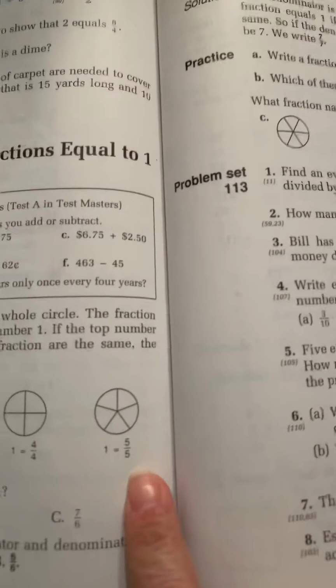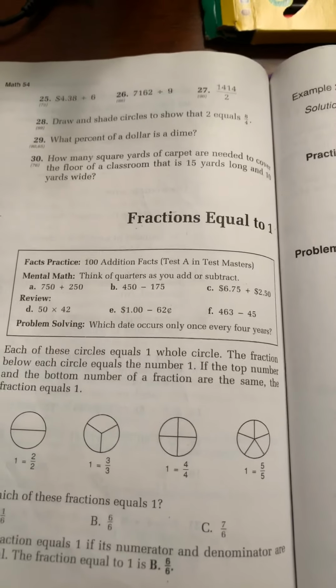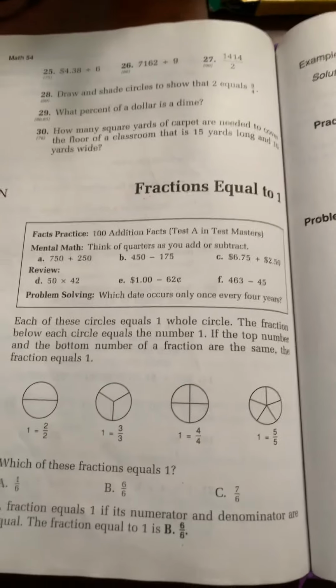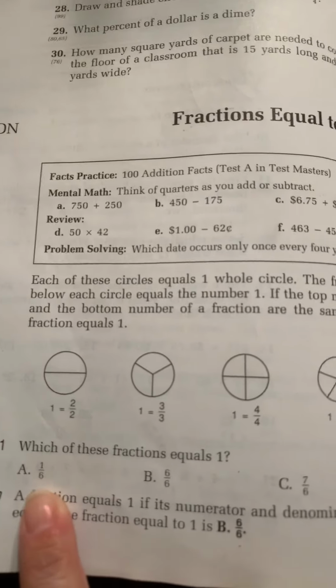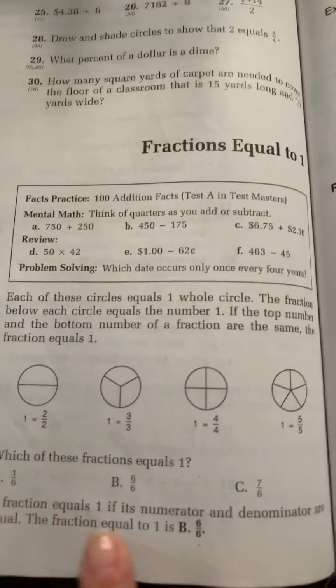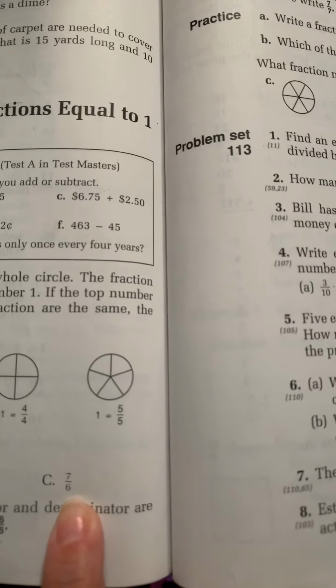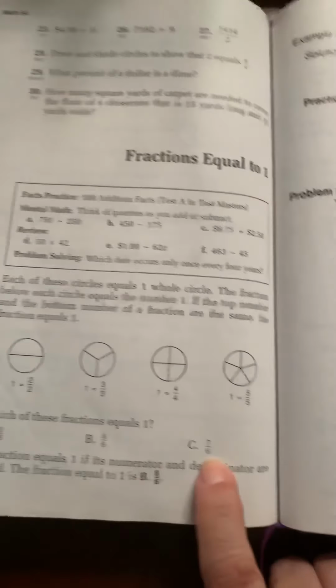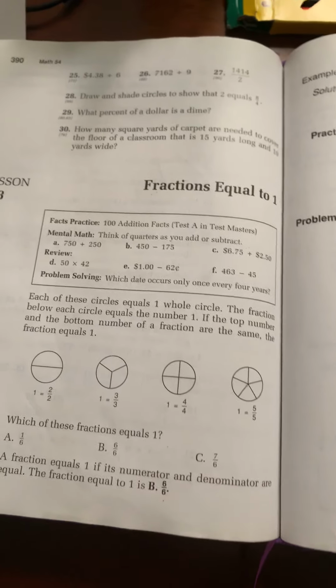4/4 is the same as 1. 5/5 is the same as 1. And it just goes on and on and on. No matter what the top and bottom number are, if they are the same, it equals 1. And then there's an example. Which of these fractions equals 1? 1/6? No. 6/6? Yes. 7/6? No, that one's actually going to equal more than 1, isn't it? And then it gives you the solution at the bottom.